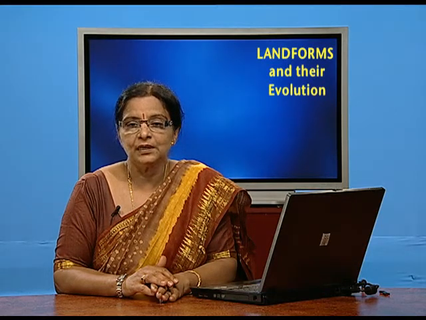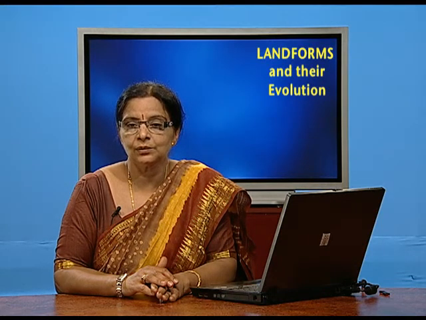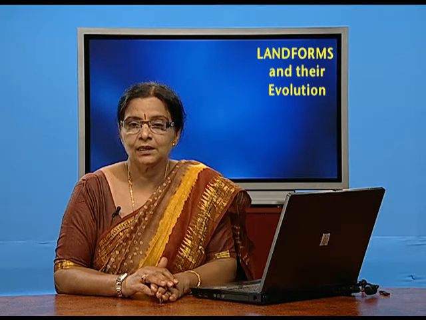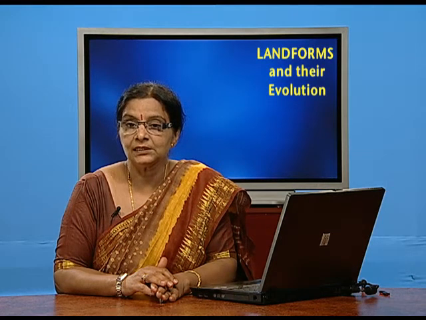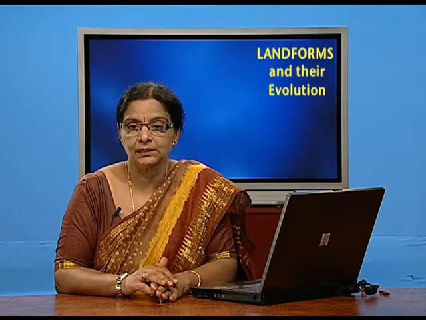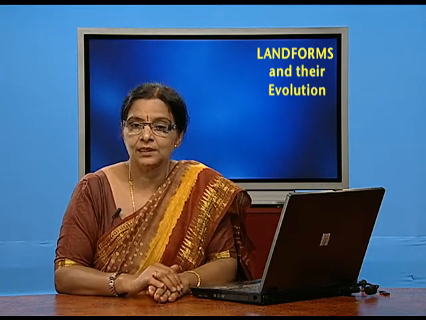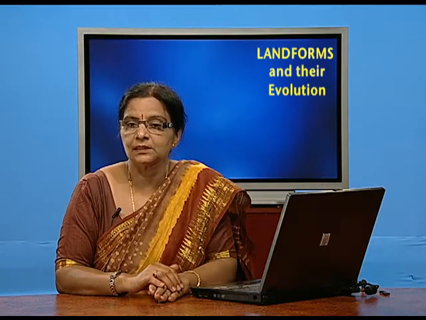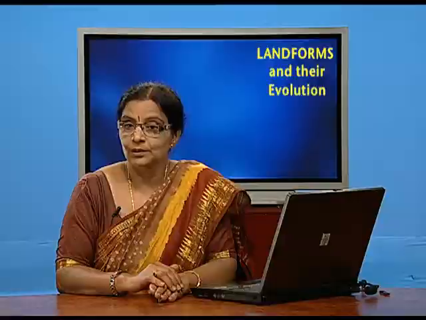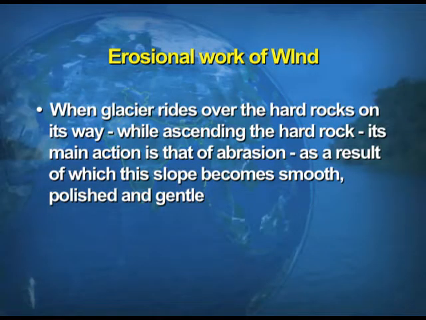The work of wind is limited to the heights close to the ground. Why? You must be knowing that the sand or the soil particles it carries along with it, it cannot lift to a greater height because of the weight of the particles of the sand. So, the work of the wind is limited to heights closer to the ground, and wind is unable to carry the soil particles or the sand particles up in the air.